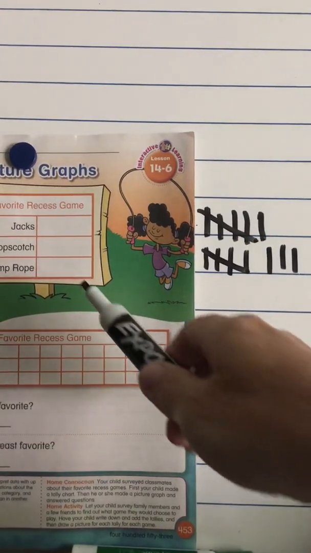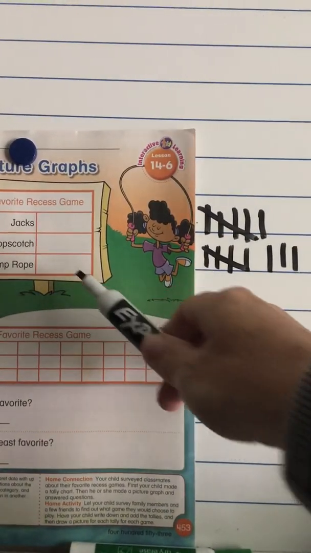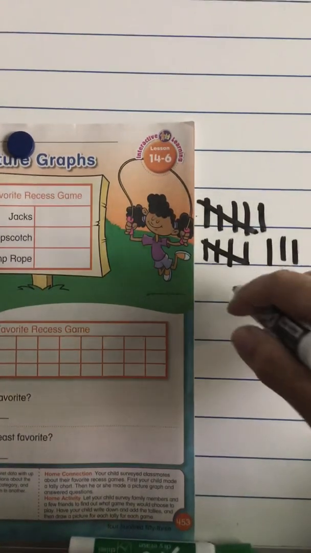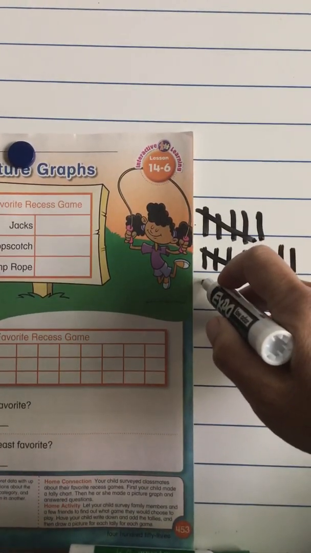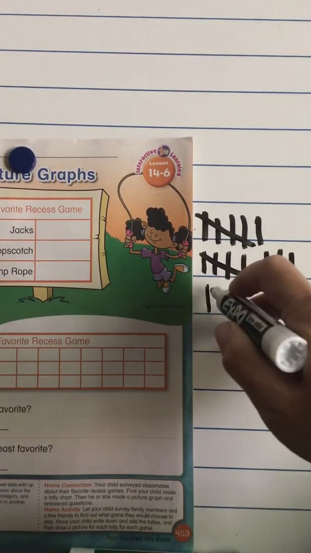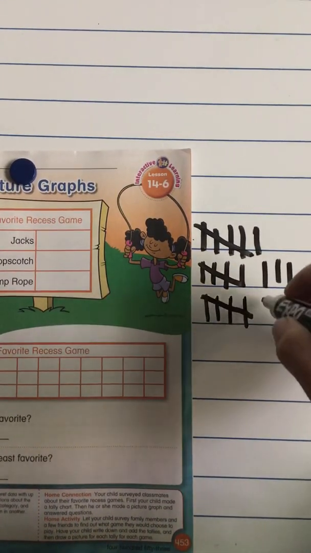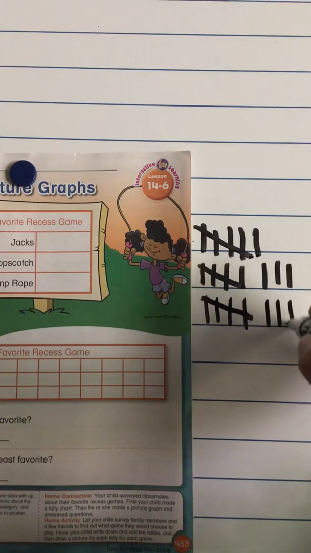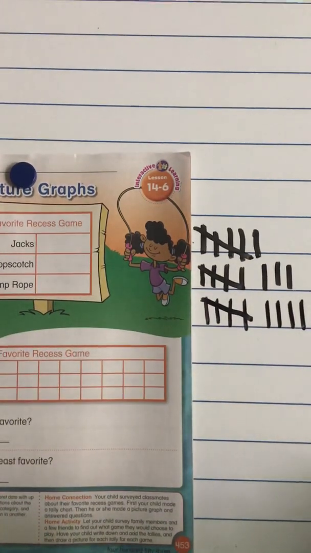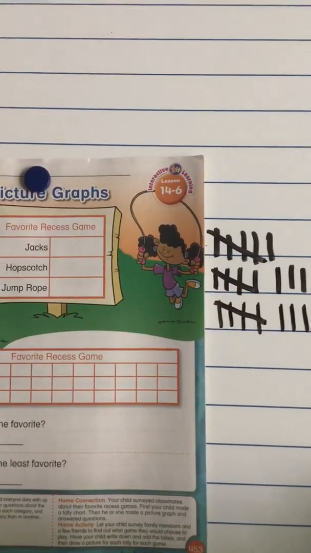And then go down below to jump rope. For jump rope, we are going to say that 9 people liked jumping rope. So we're going to make 1, 2, 3, 4, 5, 6, 7, 8, 9. Go ahead and make 9 tally marks in the box for jump rope.